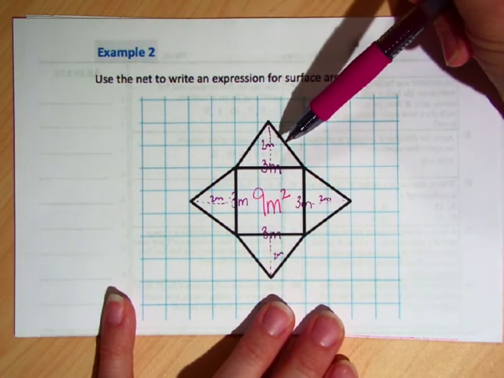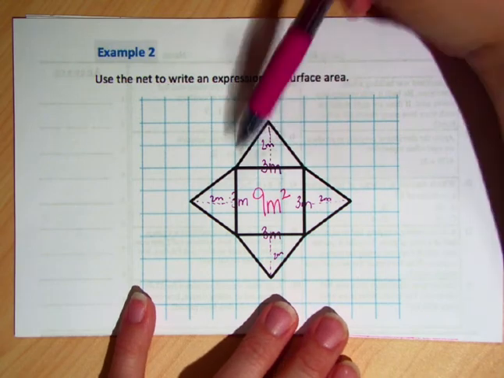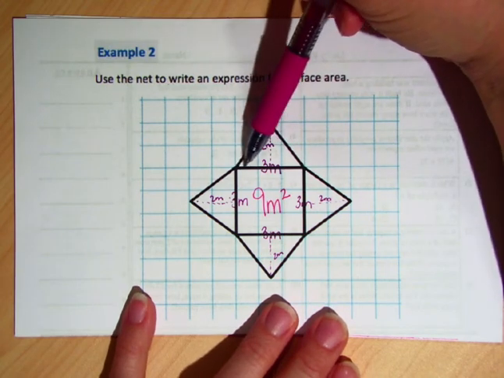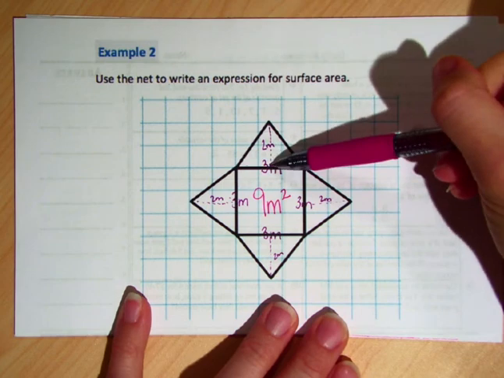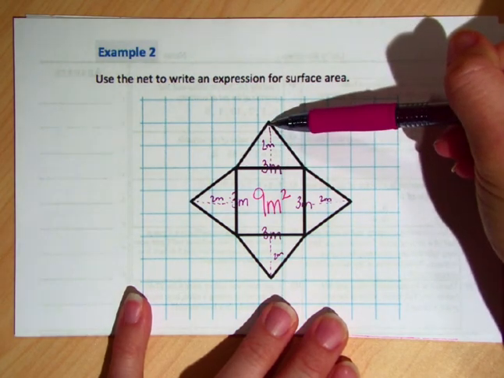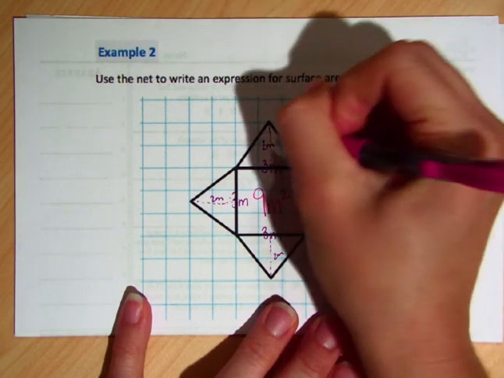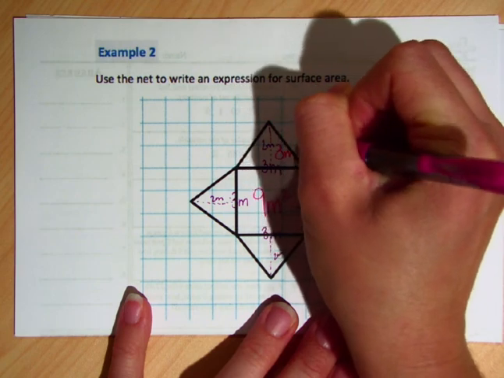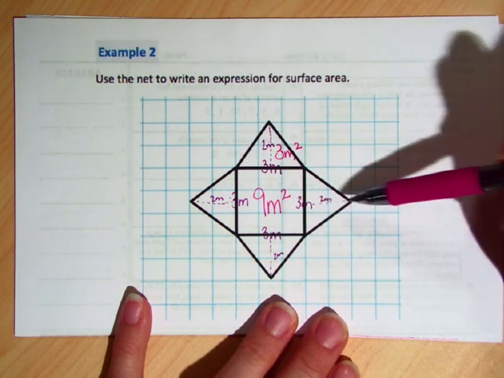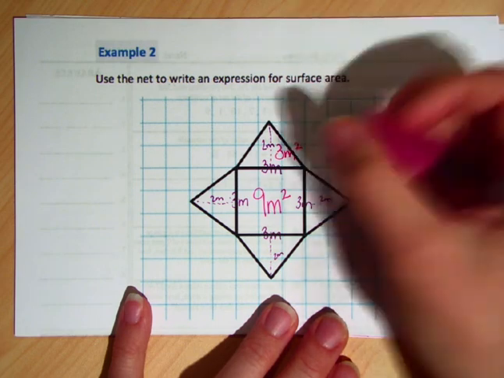One half base times height. I'm going to try it in my head. Let's see. One half base times height. So the base is 3, the height is 2, that's 6. Half of that is 3. 3 times 2 is 6. Half of 6 is 3.